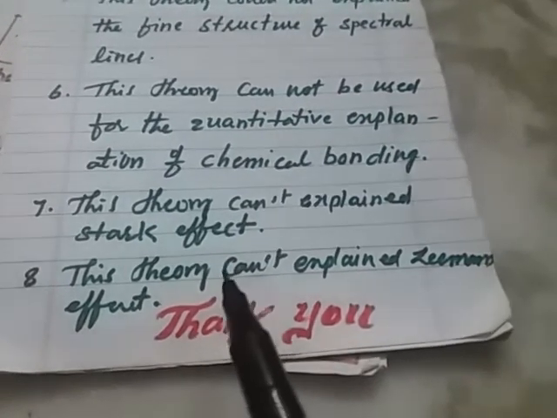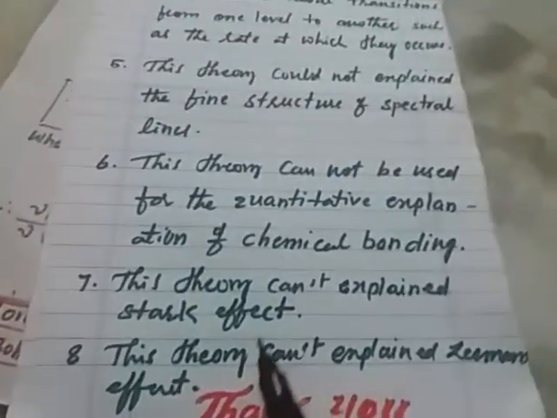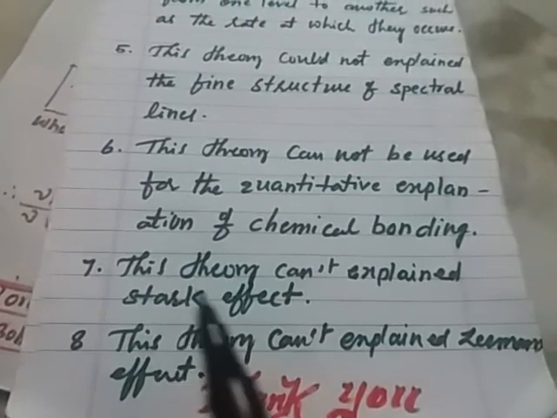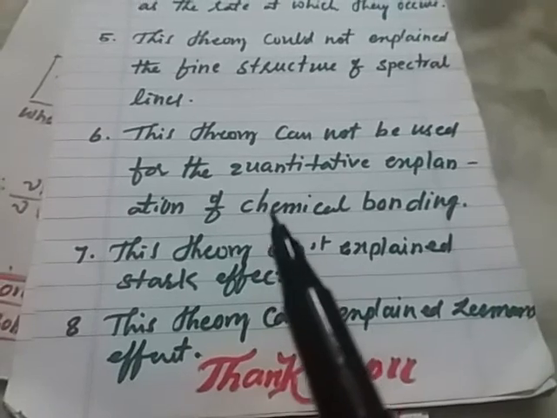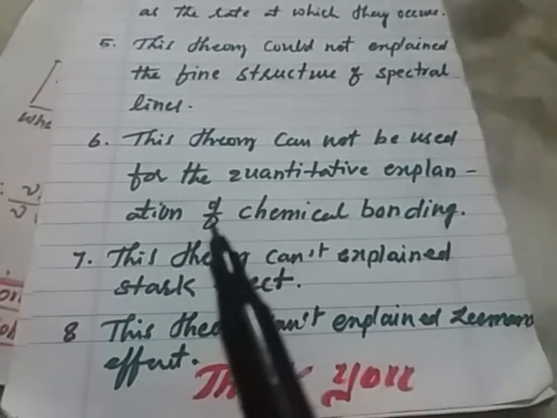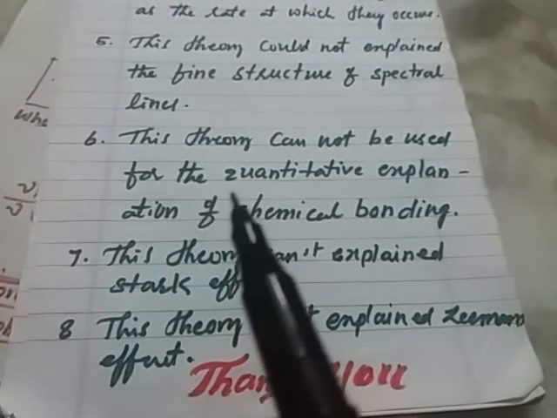So that is why Bohr's atomic model does not explain the Stark effect and Zeeman effects. So this is the complete brief explanation of the atomic structure of a hydrogen atom.